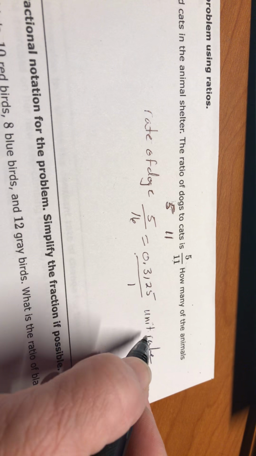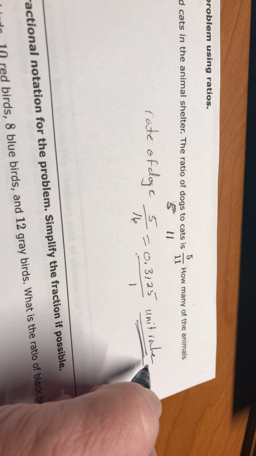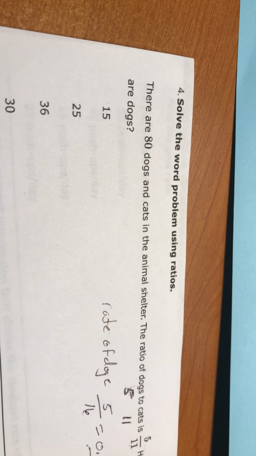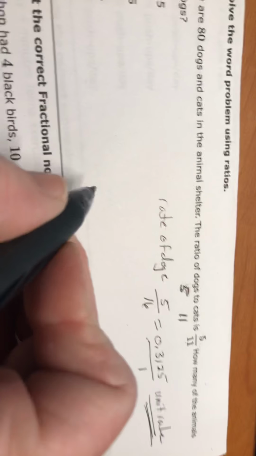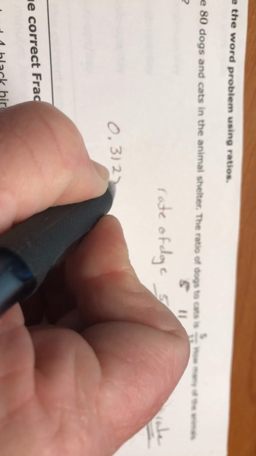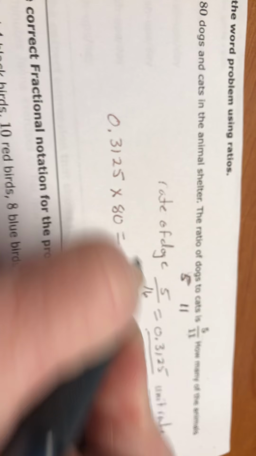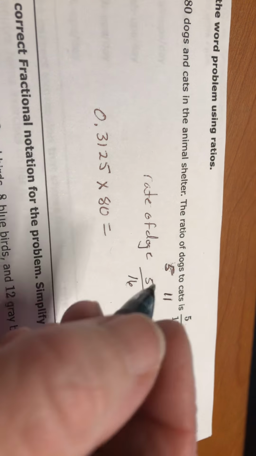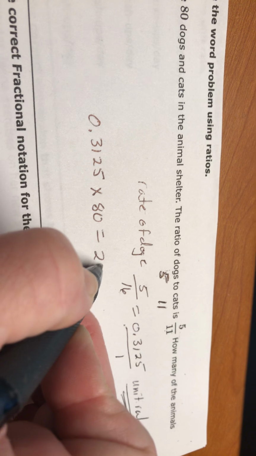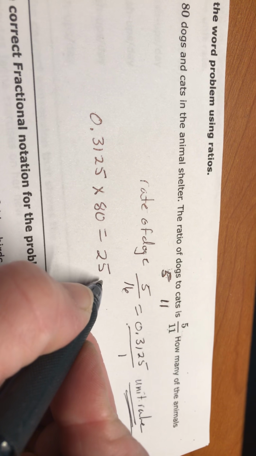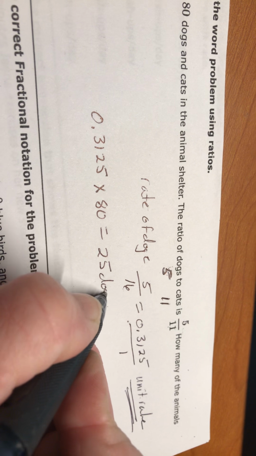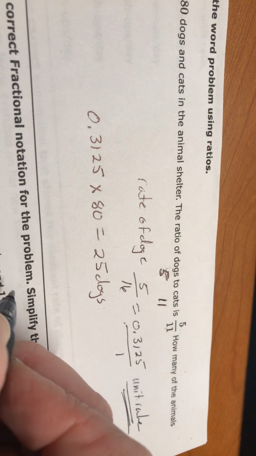Alright? So if we use this unit rate and compare it to the 80 animals in the shelter, we would take the unit rate of dogs, the 0.3125, and multiply it by the 80 animals in the shelter. And when you do that, then you get a number that kind of makes sense. That works out to be 25. So there's 25 dogs in this particular animal shelter.